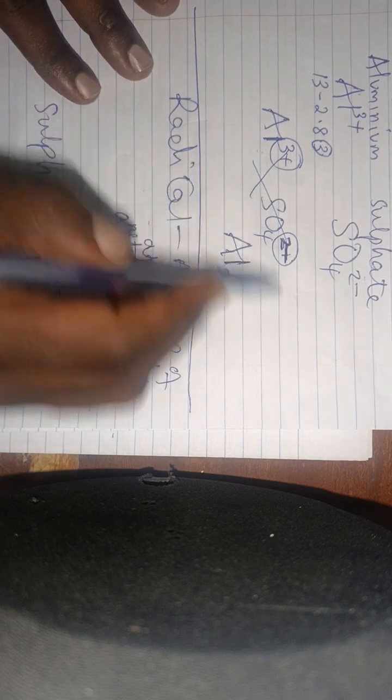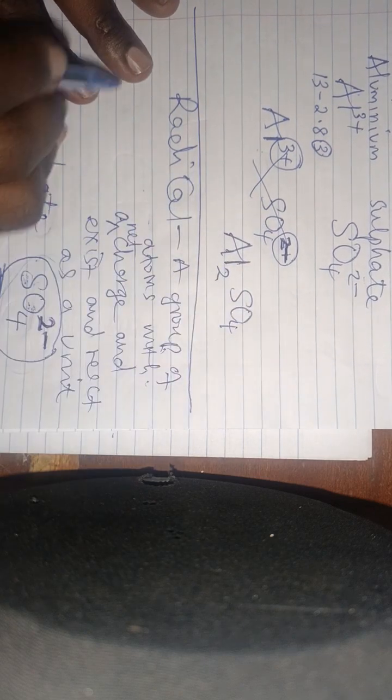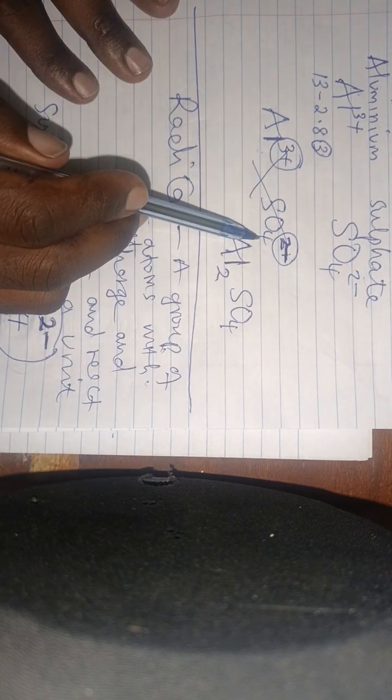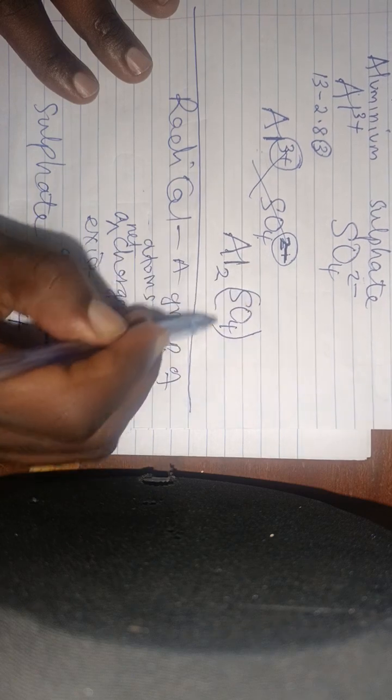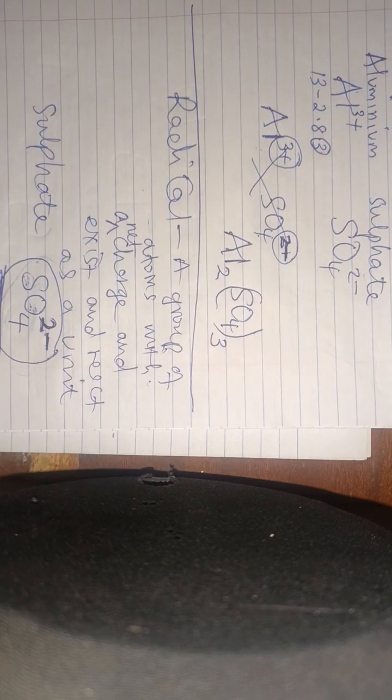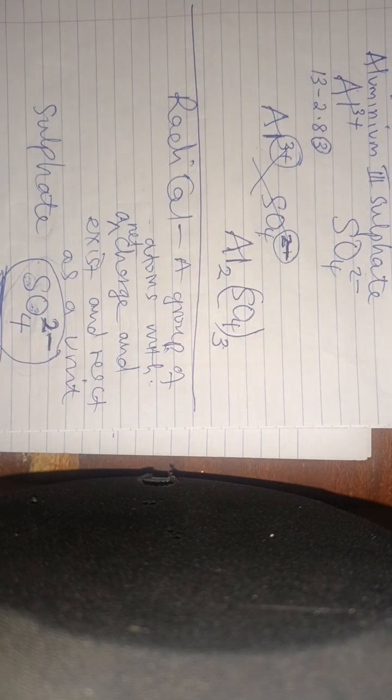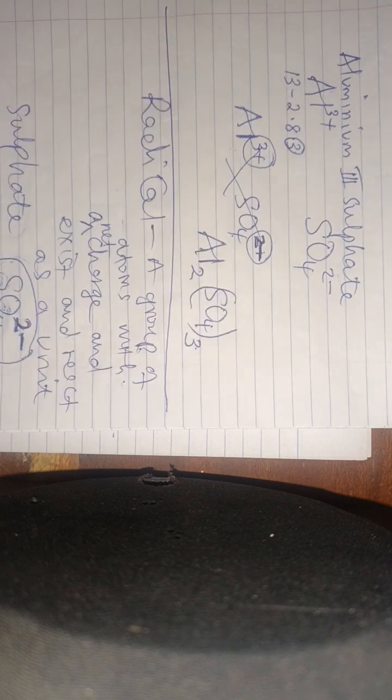And then we shall write SO4. And the 3 drops here on SO4. So the SO4 must be put in brackets and you put 3 outside. This becomes aluminium 3 sulfate. So you can say Al2(SO4)3, aluminium sulfate.